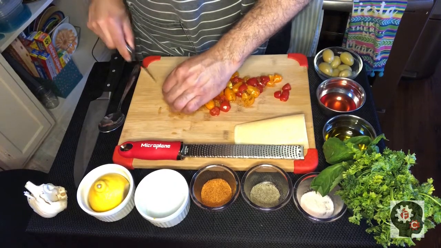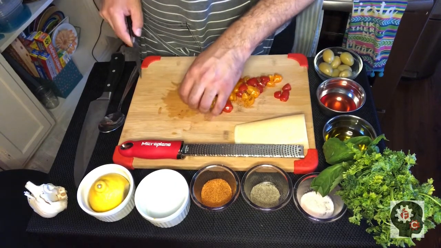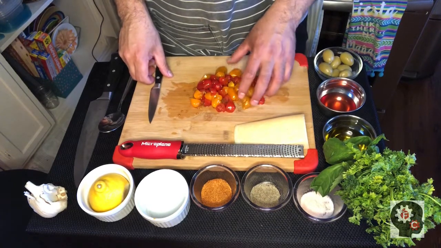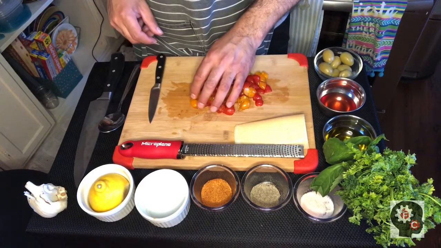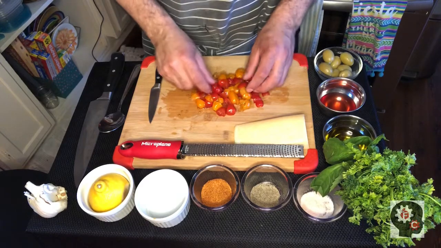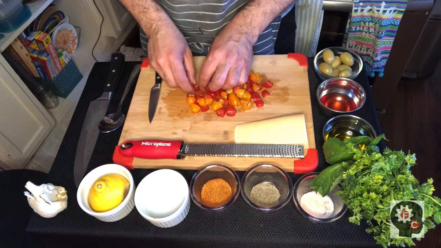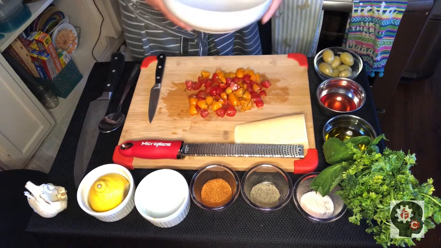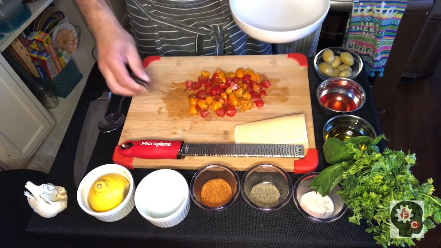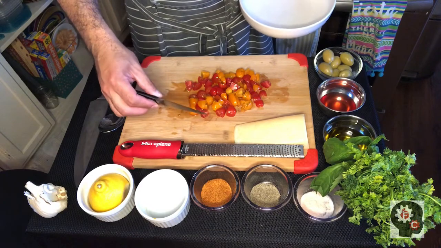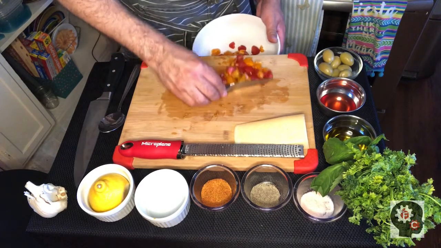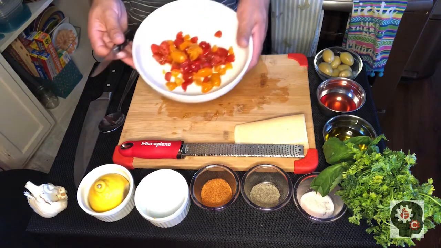Don't forget, at any time when we have work like this to do for any of our recipes, if you need to pause it, I'll tell you where to pause it so that you can kind of catch up, and then we can continue on to the next step, okay? But here are my beautiful cherry tomatoes cut up, and I'm going to put them into my bowl. So I can take the back of my knife, hold it this way, and just scrape them into my bowl. Okay, real easy.